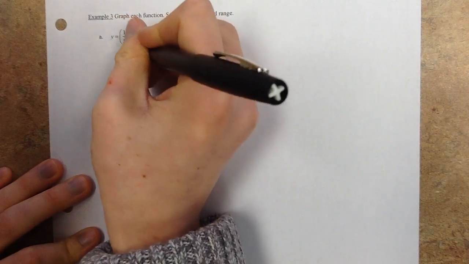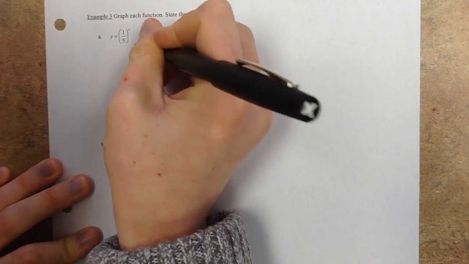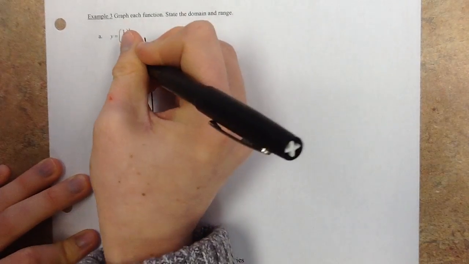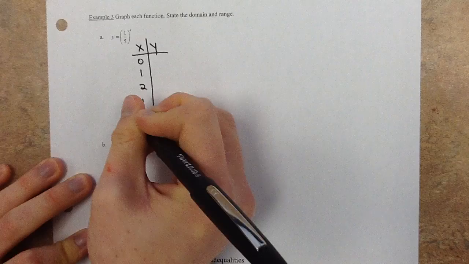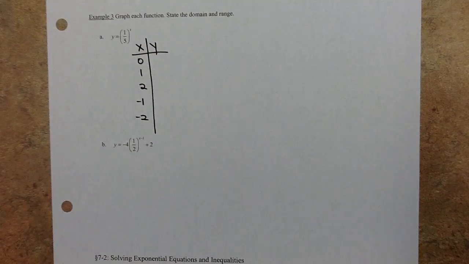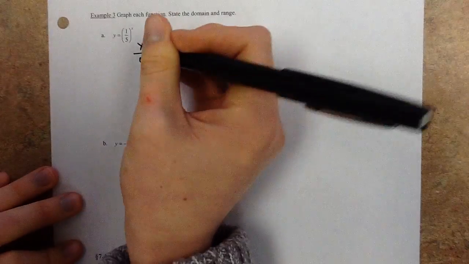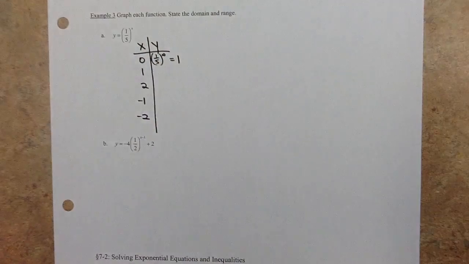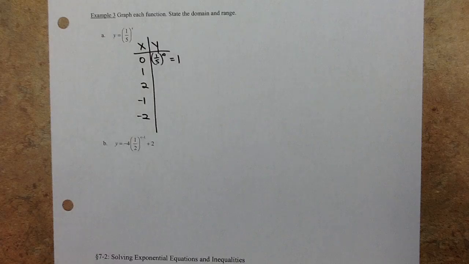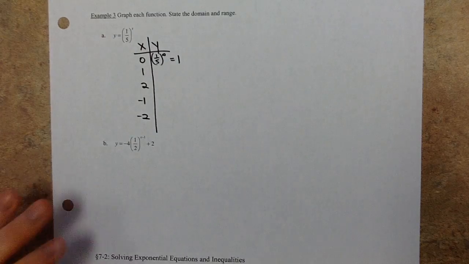Okay, so we're going to set up an XY table. Again, we are going to start with the positive values because they're easier to deal with, and then we're going to look at a couple of the negative values. All right, so if I plug in 0, remember 1/5 raised to the 0 power gives me 1. Does not matter what the base is. If you raise to the 0 power, you're going to get 1.